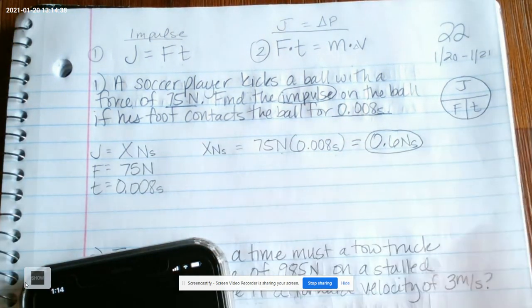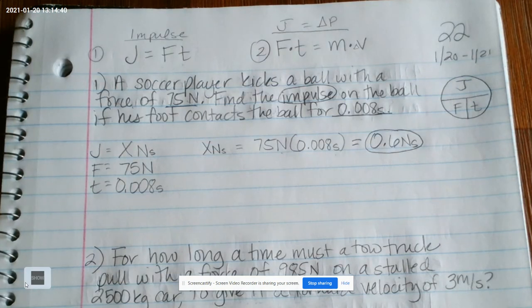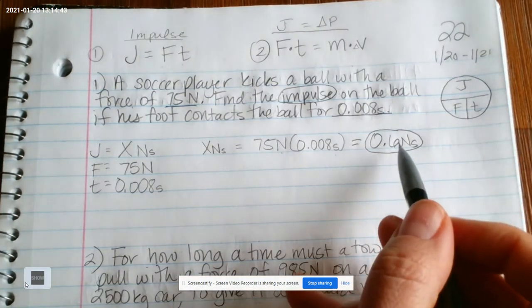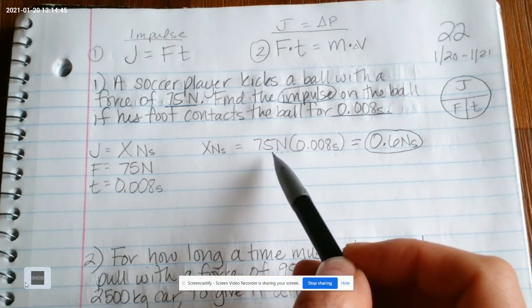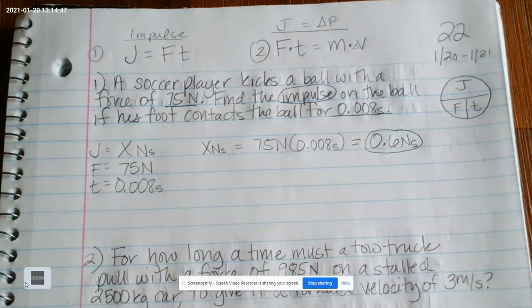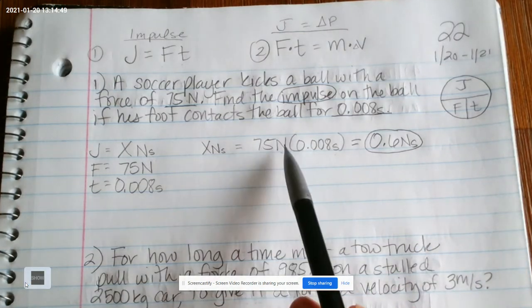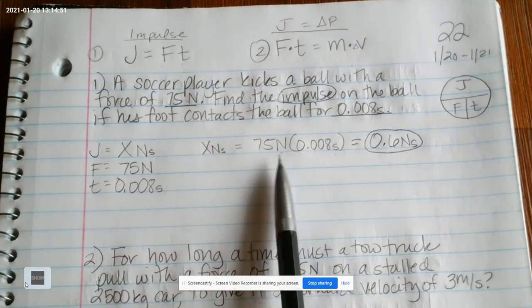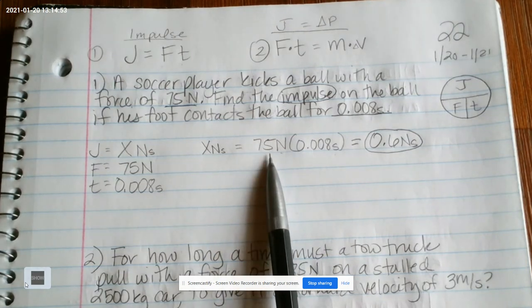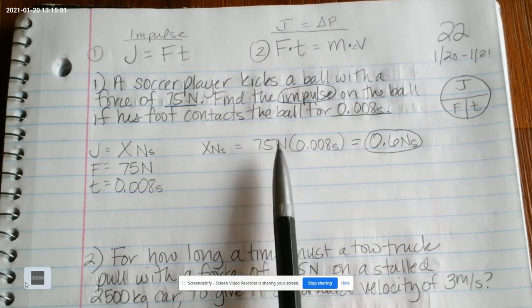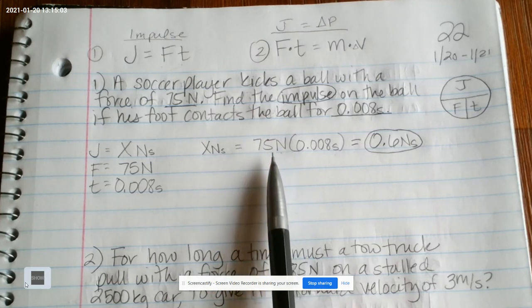So remember, impulse numbers are kind of hard to understand. You might go, well, I don't really know what an impulse number is. But really think about the force, okay? That's really the idea, the force acting on the object. If the force gets too high, then the object breaks. You can't have super high forces on specific objects. So that's why we talk about force and understanding how that might affect the object.